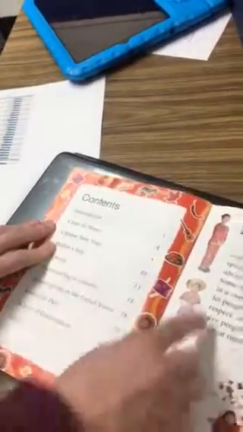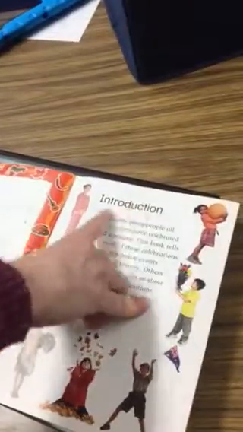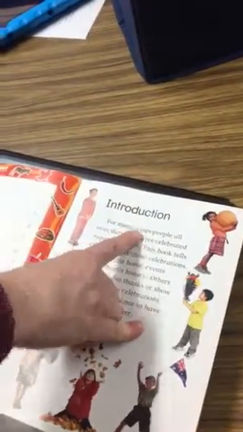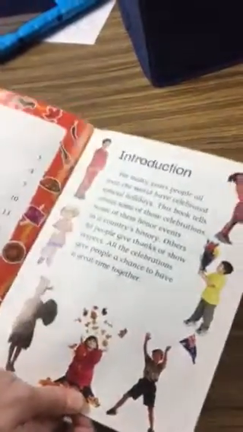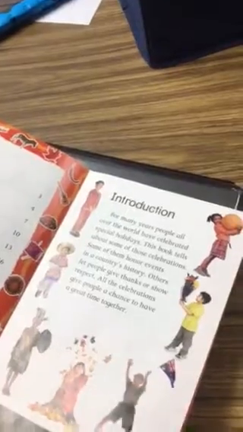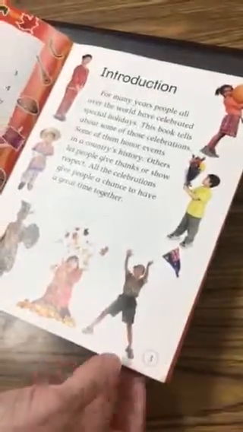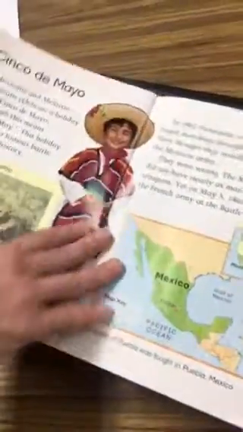Okay. What's an introduction? An introduction is another text feature. It's a way of a book introducing itself to you, like saying, hi, nice to meet you. This is what I'm going to talk about. And the introduction will talk to you about that. Page numbers are also text features. So then we'll go through and we'll say, okay, what other text features do you notice?